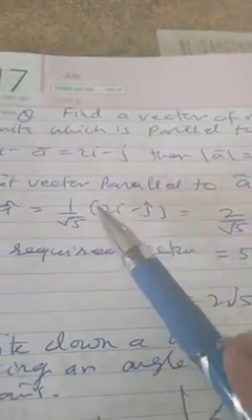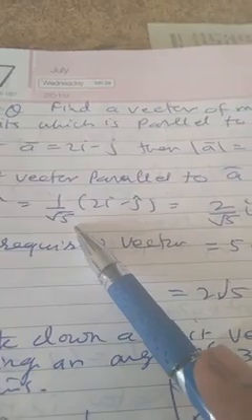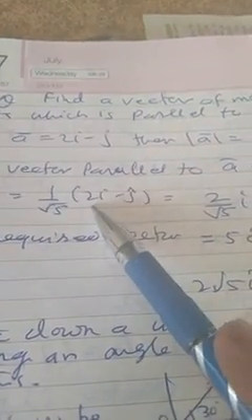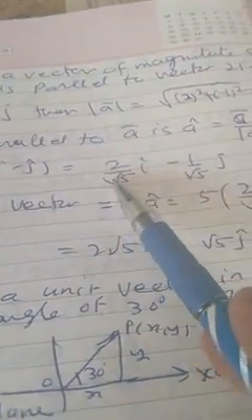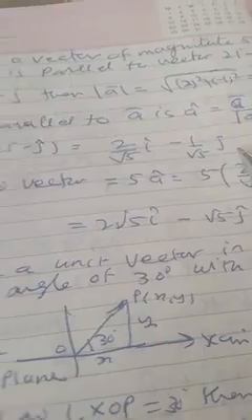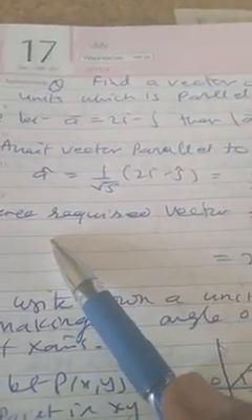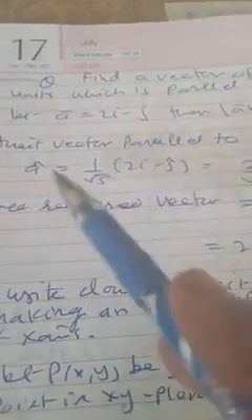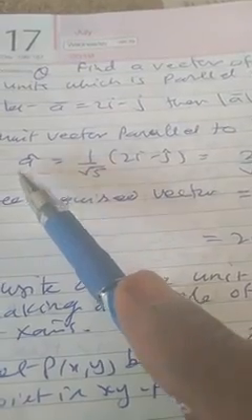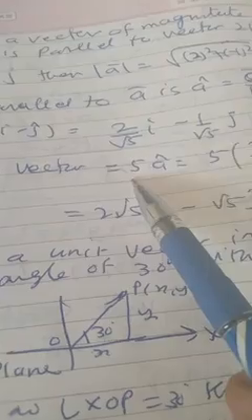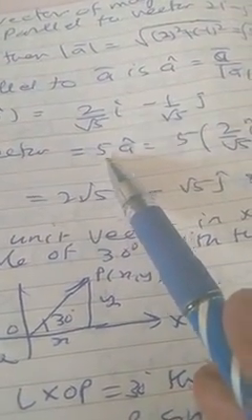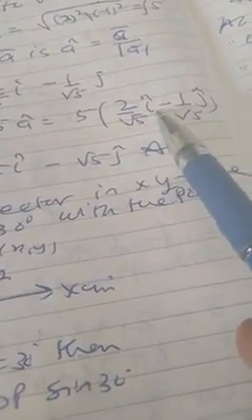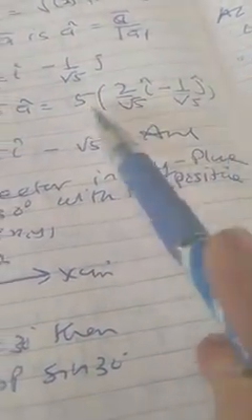A cap is equal to vector A upon the magnitude of A. Vector A is 2i minus j and the magnitude of A is root 5, so we can separate it as 2 by root 5 i minus 1 by root 5 j. We want a vector of magnitude 5, and this is the unit vector of magnitude 1. So we multiply by 5 to get the vector of magnitude 5. So 5 into 2 by root 5 i minus 1 by root 5 j gives 2 root 5 i minus root 5 j. Answer.